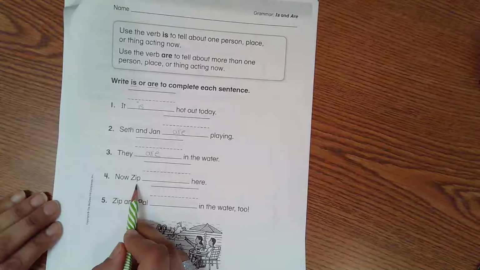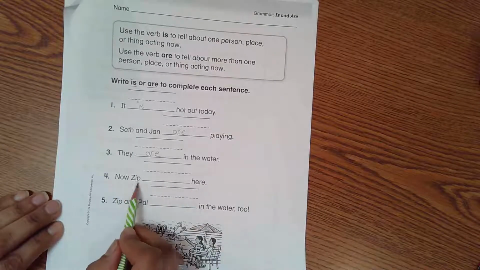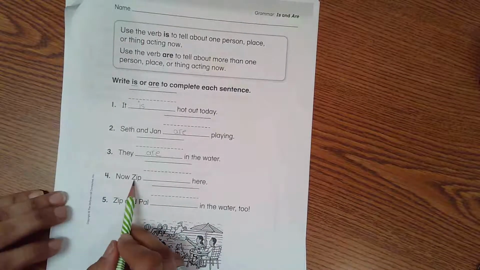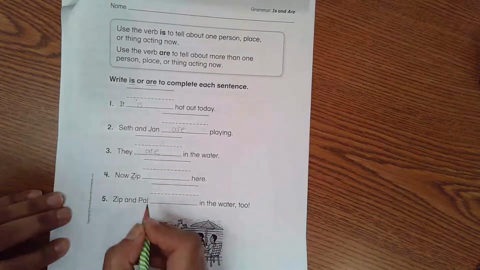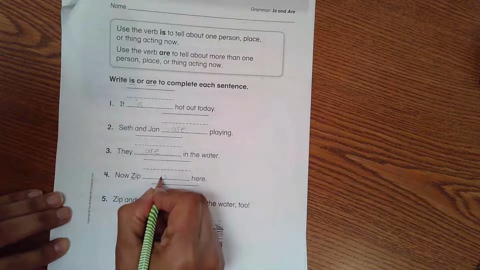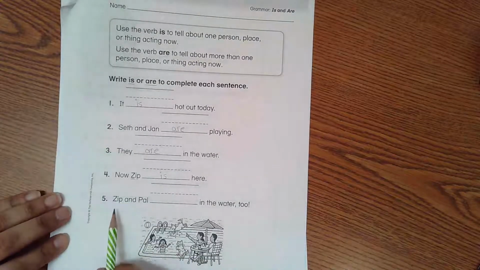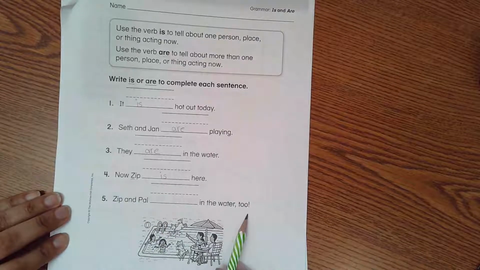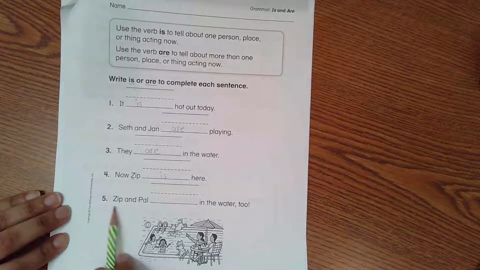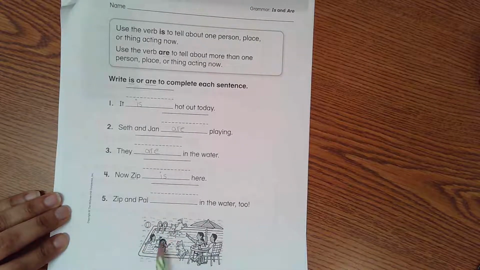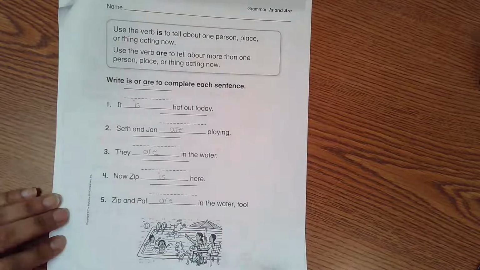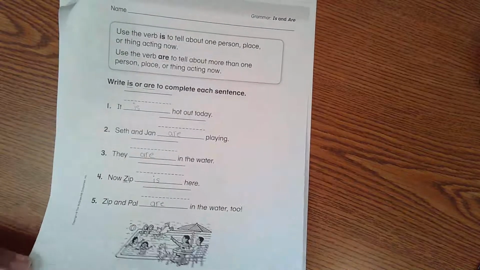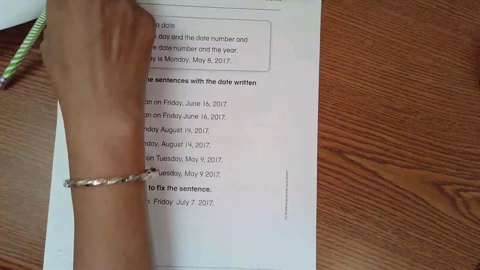Now Zip blank here. Zip is a name of one. So now, as I can see, it's a noun. Start with a capital letter. So now Zip is here. Zip and Pat blank in the water. So now they're more than one and it's happening. So "are". Easy, right? All right, let's turn the page and see more with this week's grammar rules.